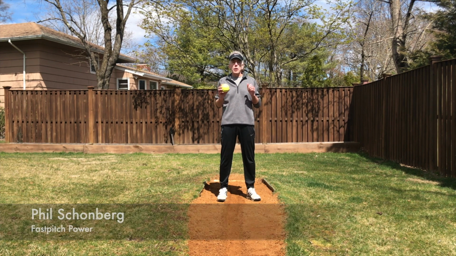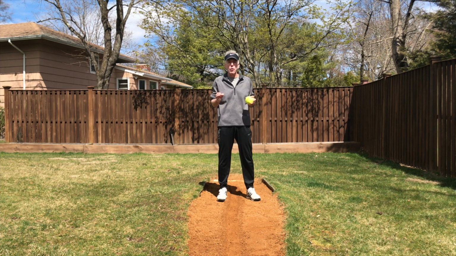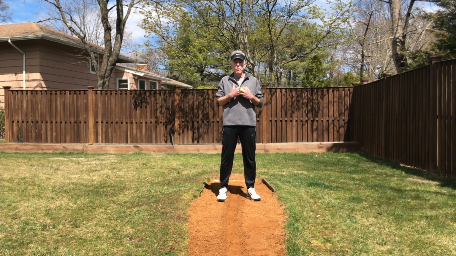Today, I want to talk a little bit about the curveball, which, along with the drop curve, are my favorite movement pitches.